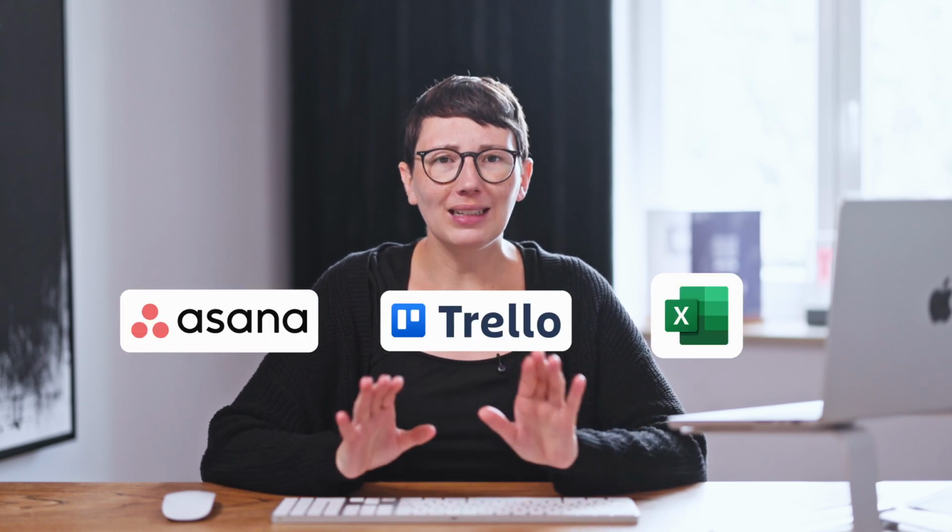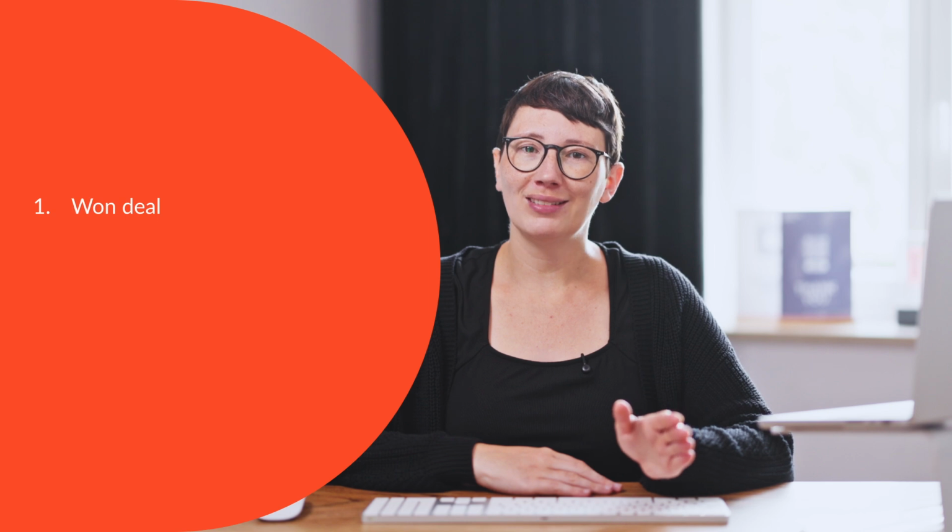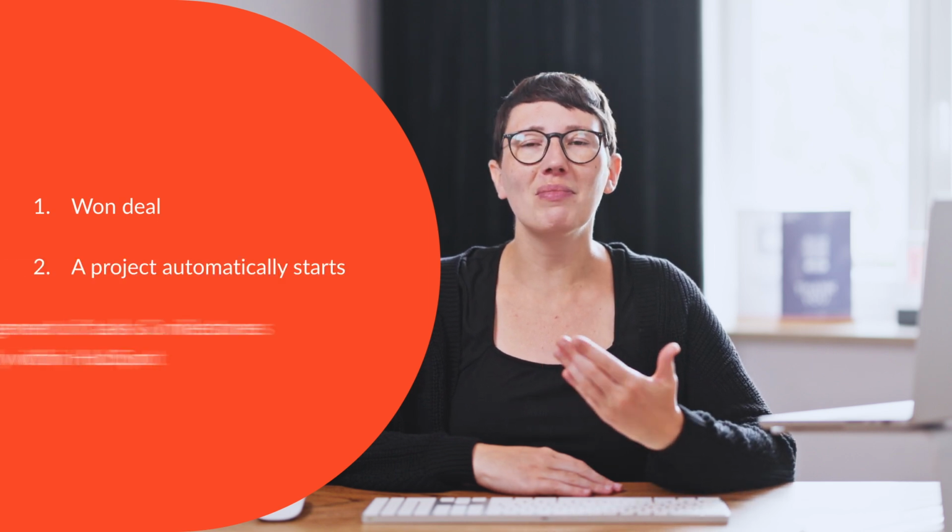Maybe you're asking yourself, why do I even need this? Until now, projects often lived in tools like Asana, Trello, or Excel, completely disconnected from the CRM. That meant double the effort, poor visibility, and lots of inconsistencies. The new HubSpot project object brings projects right where your deals, contacts, and tickets already live, directly into the CRM. Cleaner handovers, better visibility, and less context switching are the main benefits. In short, a deal is won, a project automatically starts, you manage tasks and milestones directly within HubSpot.